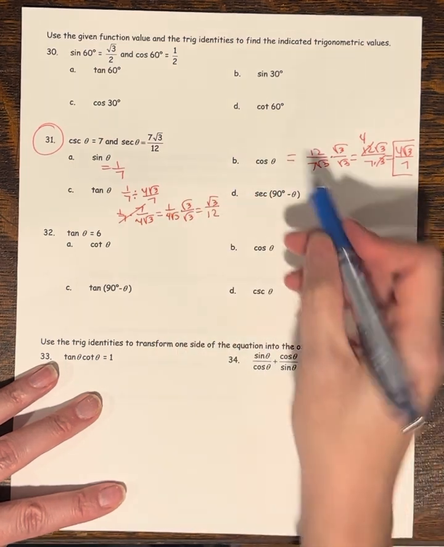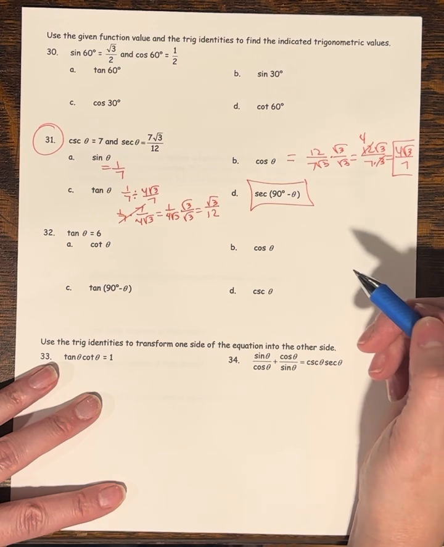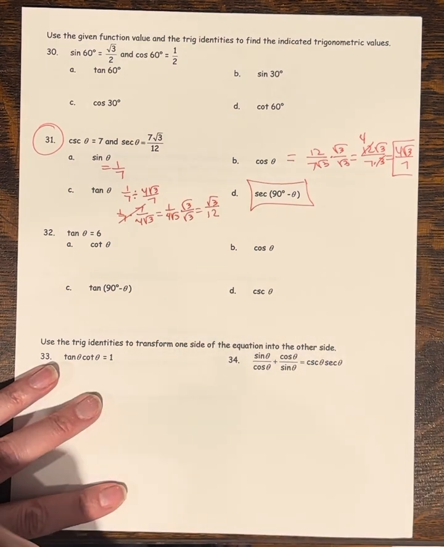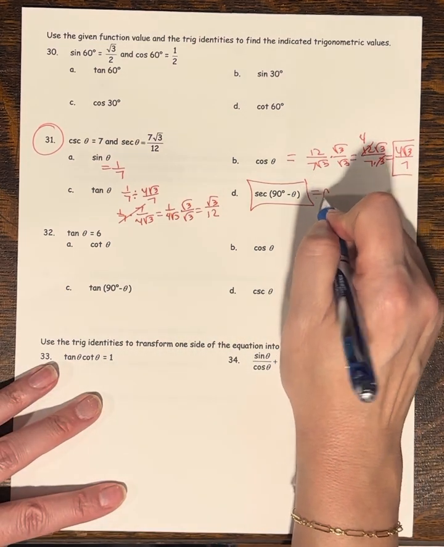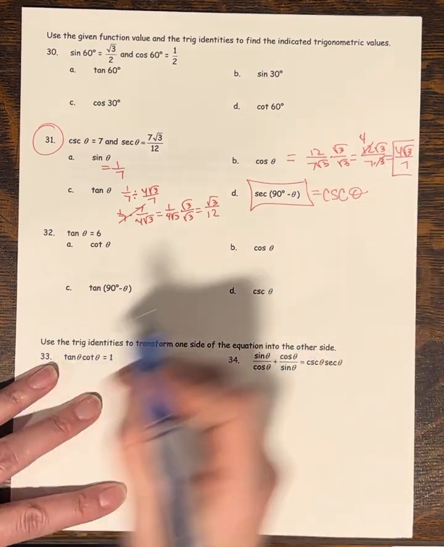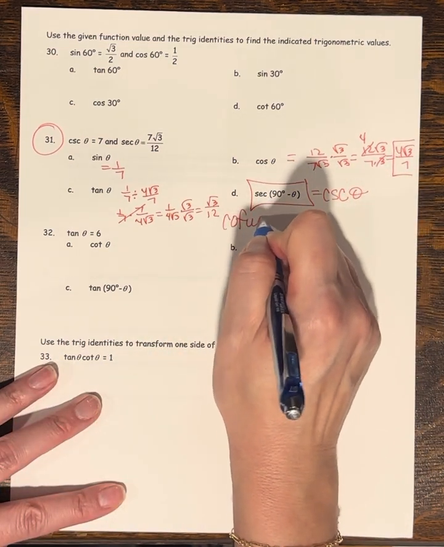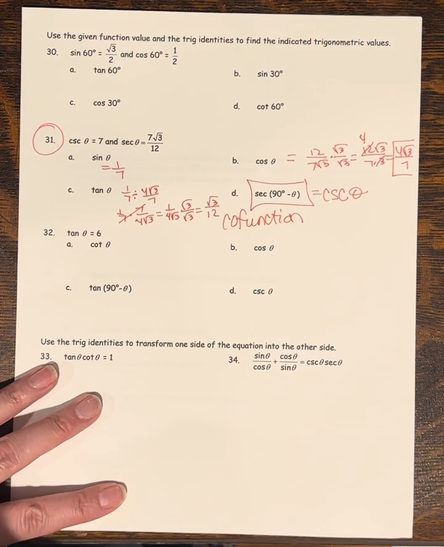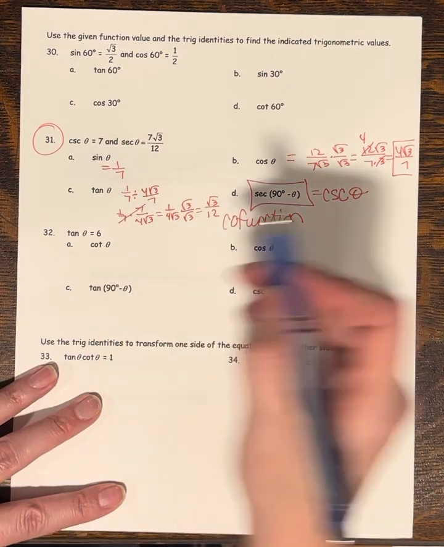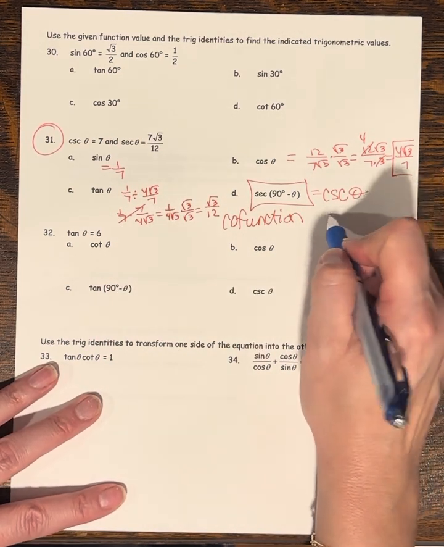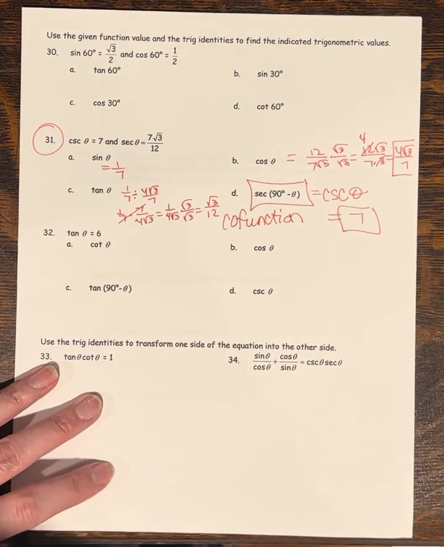3/12. Now, this right here, I forgot my formula sheet at school, but I do know that this is the same thing as the cosecant of theta. This is the co-function identities that you're going to find right on your formula sheet. Therefore, I already know that that's the cosecant, so that is going to be equal to 7.